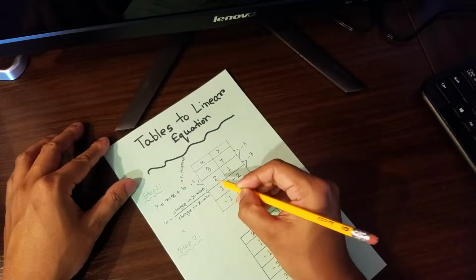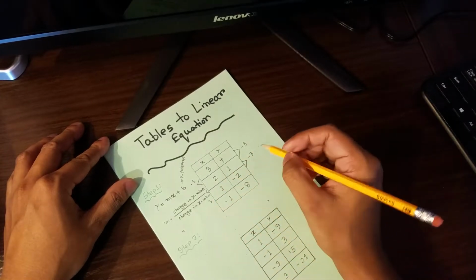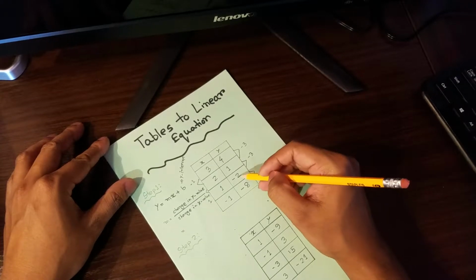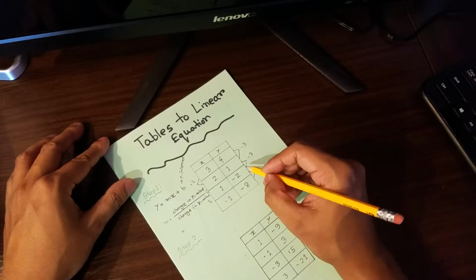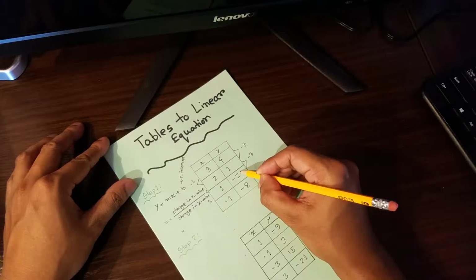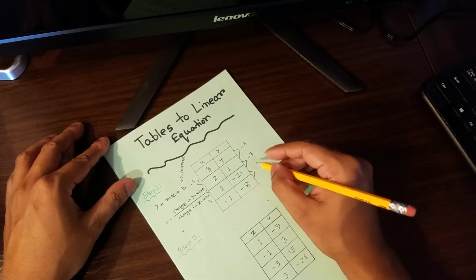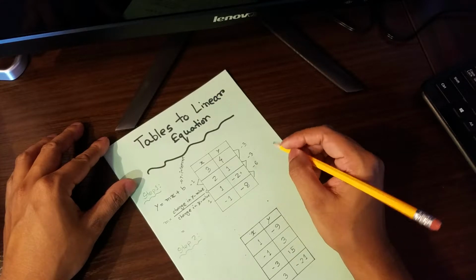Look at here now, 2 and 1, so that change is, let me write it here, -1. Let's look at the last one. It's changing from -2 to -8. So what number do you need to add to -2 to give you -8? If you do a little calculation, you'll see that number is -6.